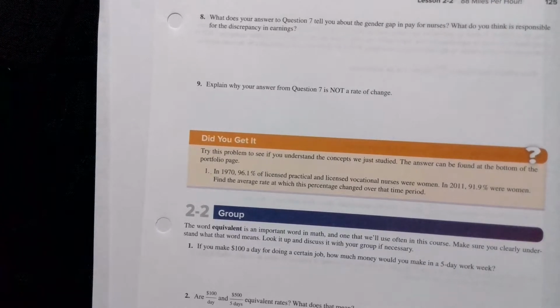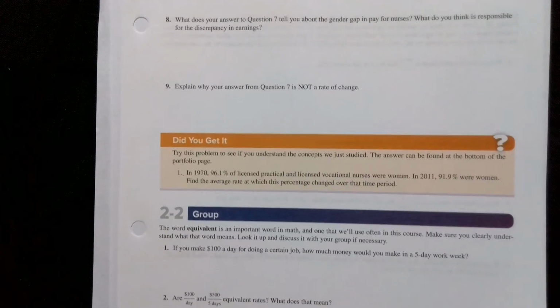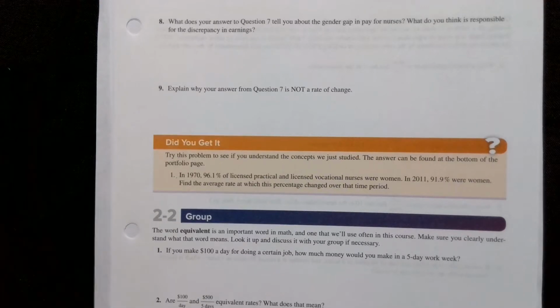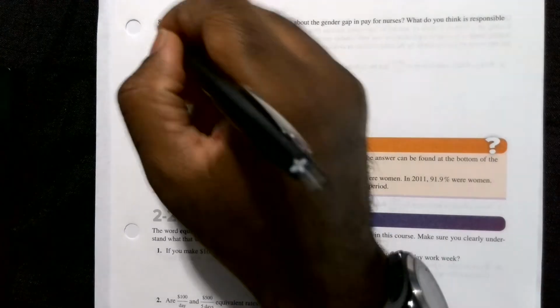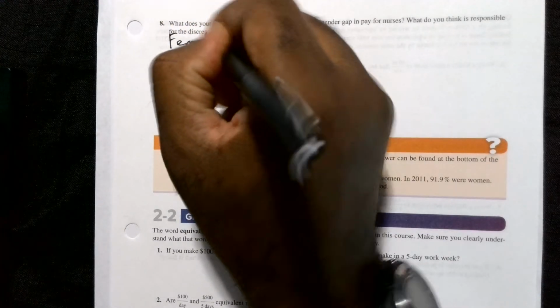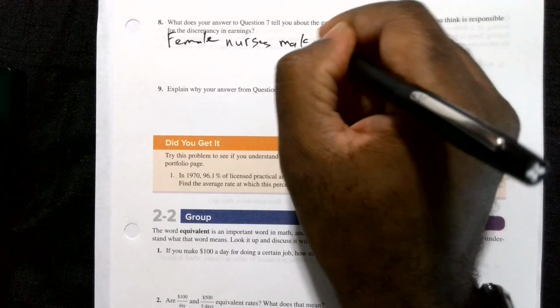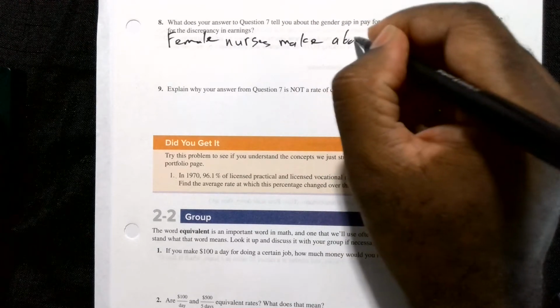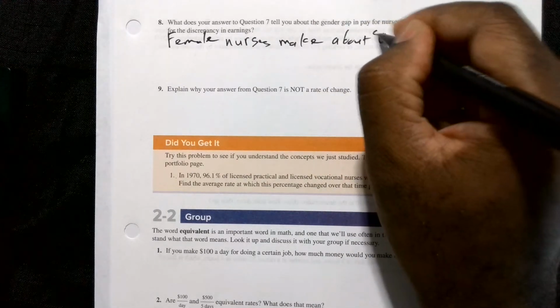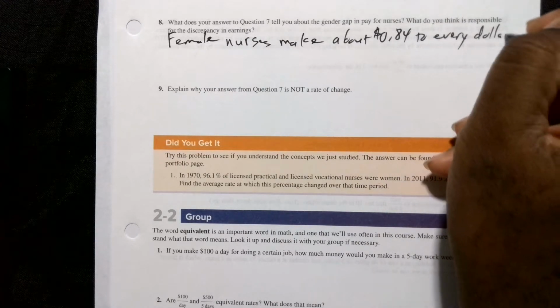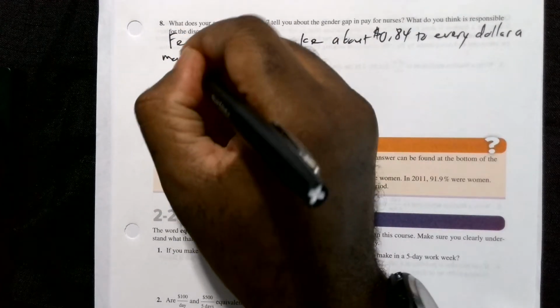Now, with problem number 8, it says, what does your answer to question 7 tell you about the gender gap in pay for nurses? What do you think is responsible for the discrepancy in earnings? So, female nurses make about 84 cents to every dollar a male nurse makes.